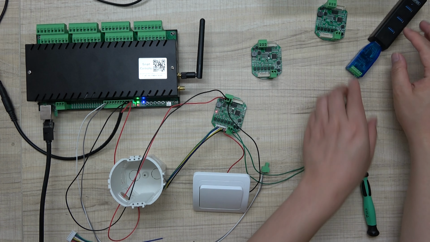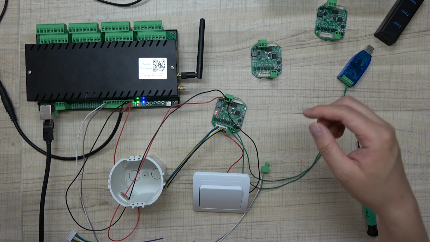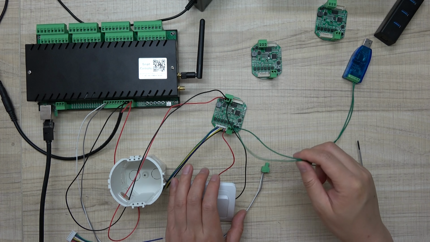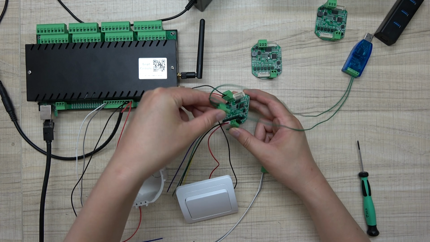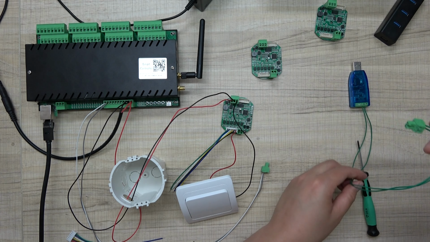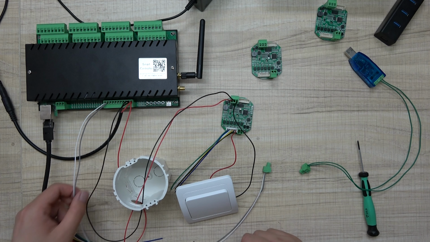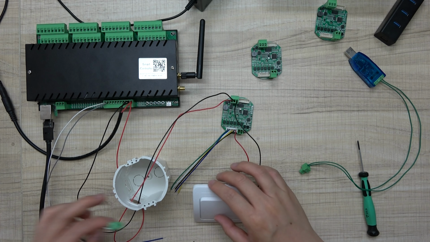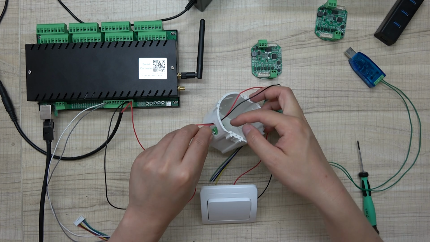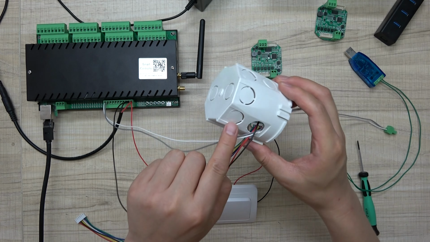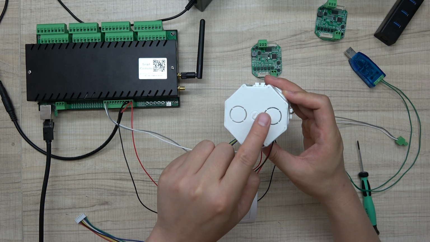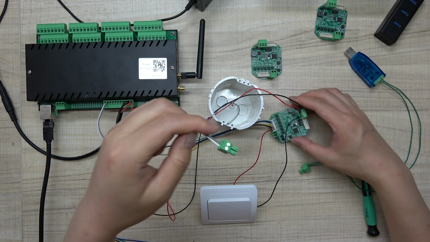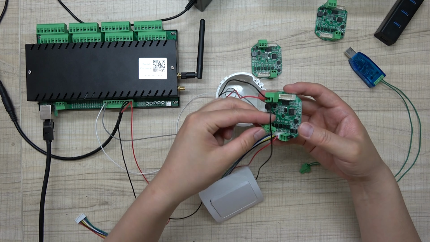Next, we need to remove this one and power off the power supply, because we need to switch to the bus cable, and this terminal we need to cut. This time we need to connect this RS485 with the H32B Pro. We can install it here. Actually, there are many holes you can use. This you can use, this you can use. I just use this one. And you can see here, I just connect with this terminal.